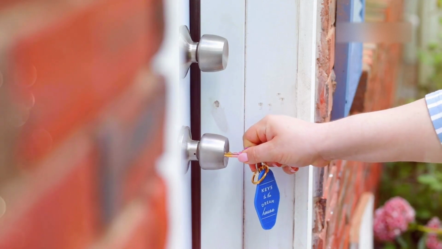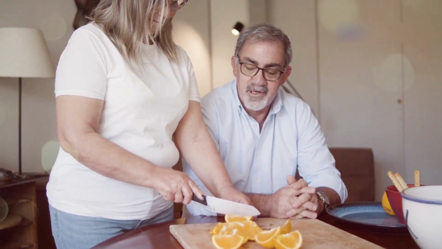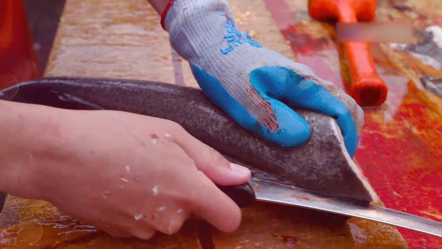Example 5. Wedges, knives, axes, nails. A sharp knife concentrates force on a small area, making cutting much easier.